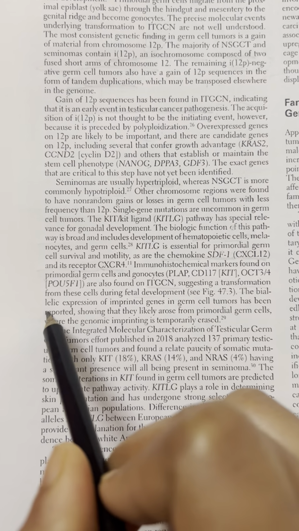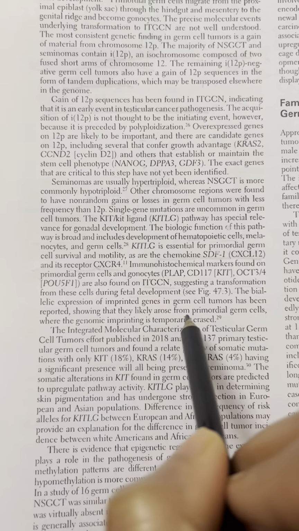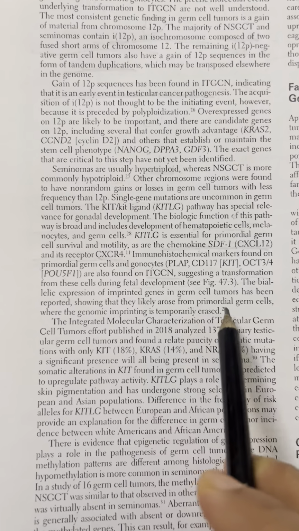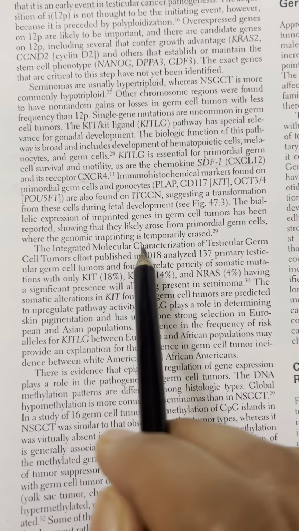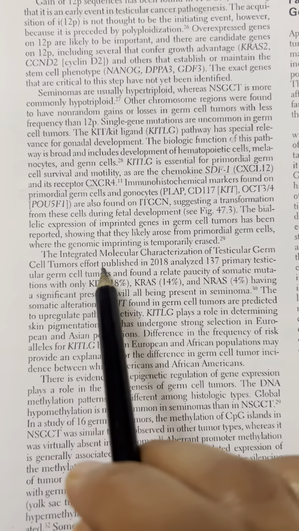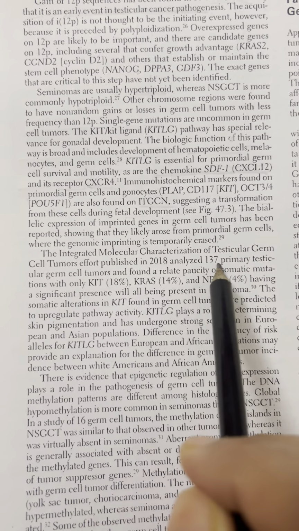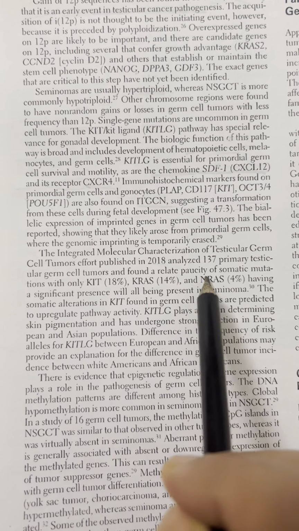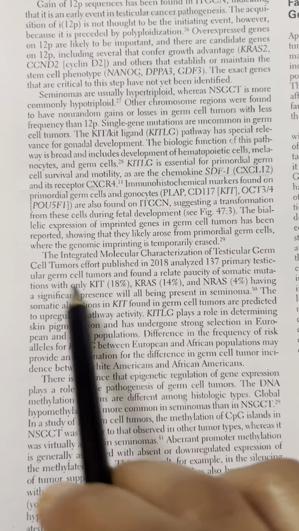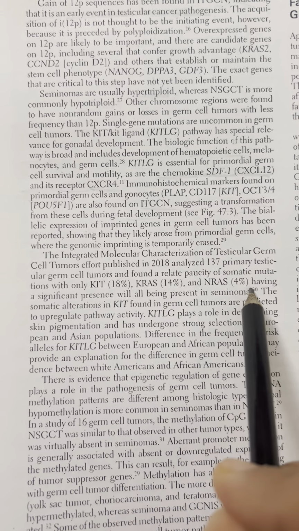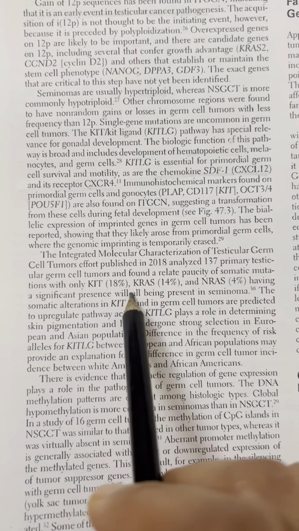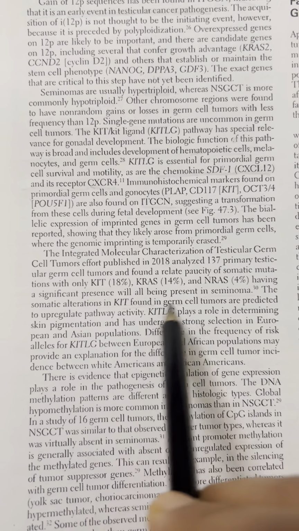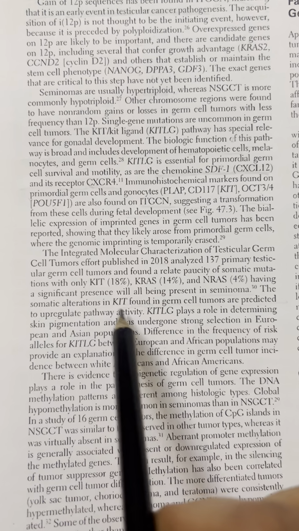The biallelic expression of imprinted genes in germ cell tumor has been reported, showing that they likely arose from primordial germ cells, in which genomic imprinting is temporarily erased. The integrated molecular characterization of testicular germ cell tumor effort published in 2018 analyzed 137 primary testicular germ cell tumors and found a relative paucity of somatic mutations, with only KIT 18%, KRAS 14%, and NRAS 4% having significant presence, all being present in seminoma. The somatic alterations in KIT found in germ cell tumors are predicted to upregulate pathway activity.